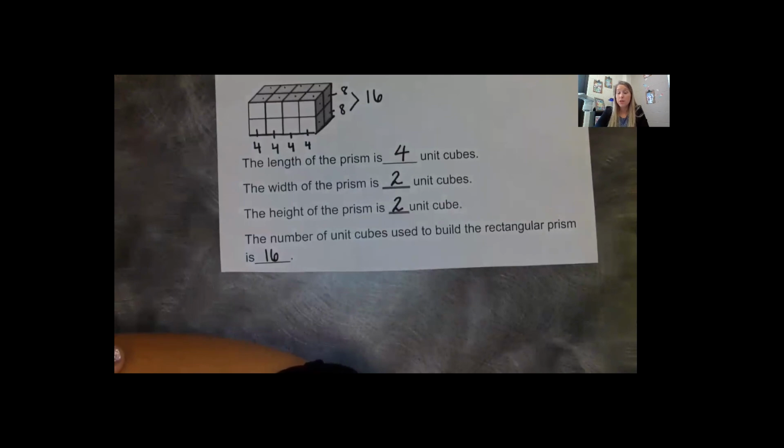Remember, we reviewed what the meaning of a unit cube was and a rectangular prism. I hope you're seeing some connections between length, width, and height and its measurement to find the number of unit cubes in a solid figure. You did a great job.